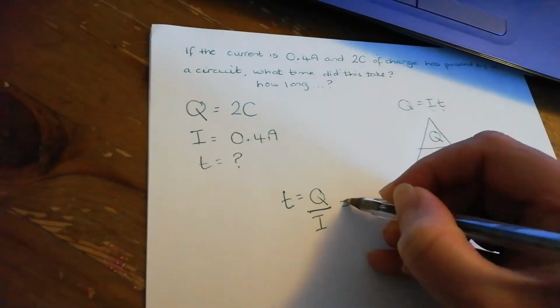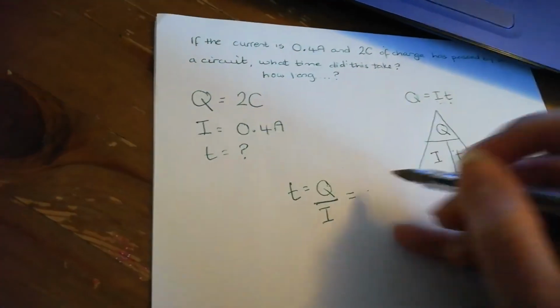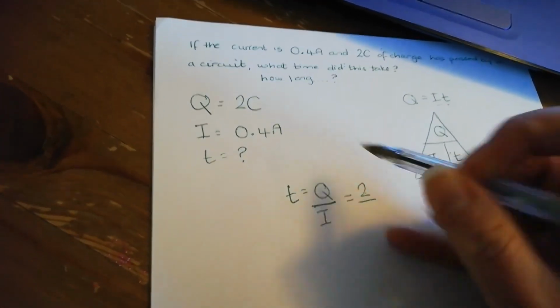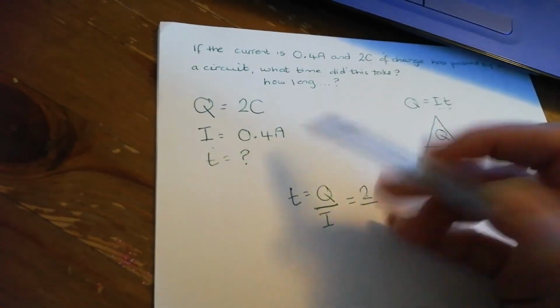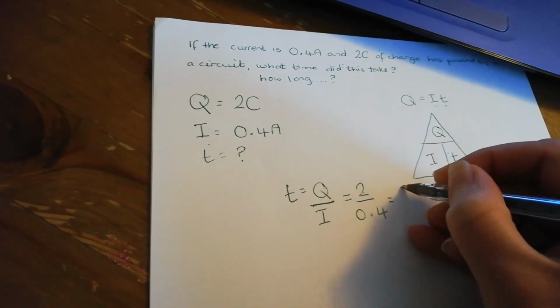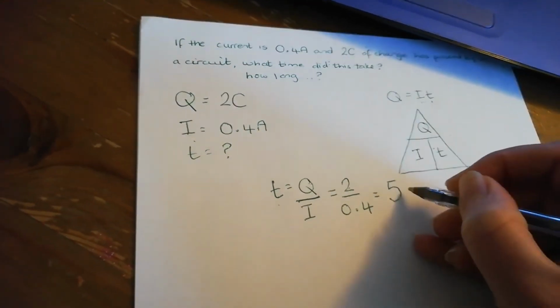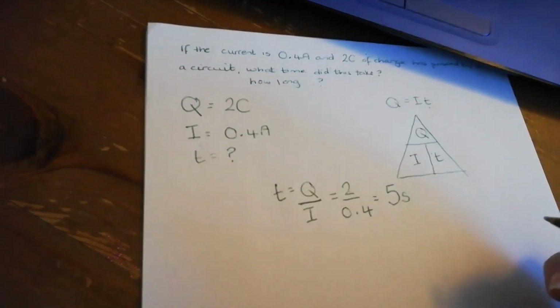Now we substitute our numbers. So instead of Q, we're going to write the number 2. Instead of I, we're going to write 0.4. We do that on the calculator and we find the answer is 5. We mustn't forget our unit for time, which is seconds.